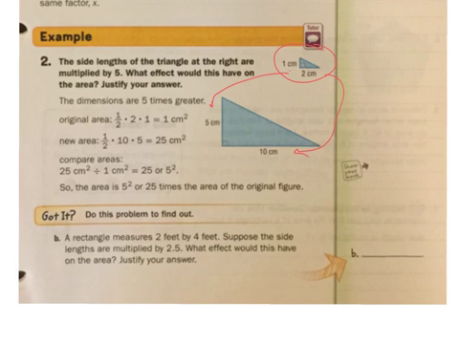Now let's look at the area here. The area of this one is base times height cut in half. So it's 2 times 1 divided by 2 equals 1. Now, let's see what this is. 5 times 10 divided by 2.